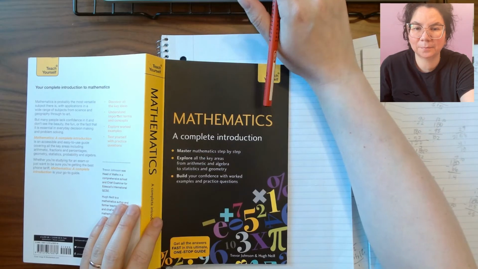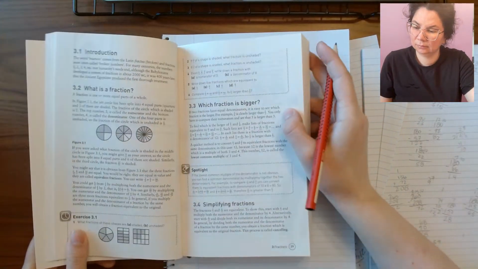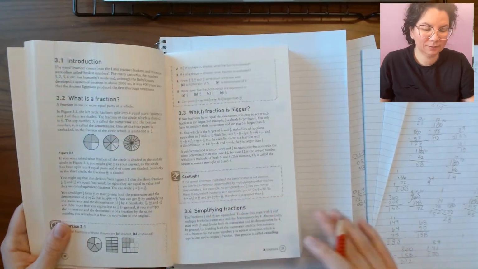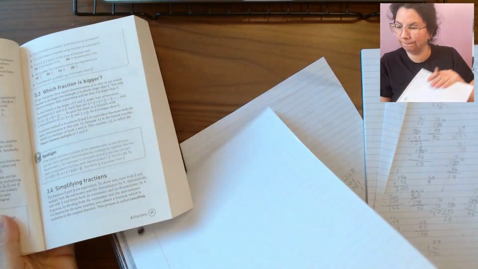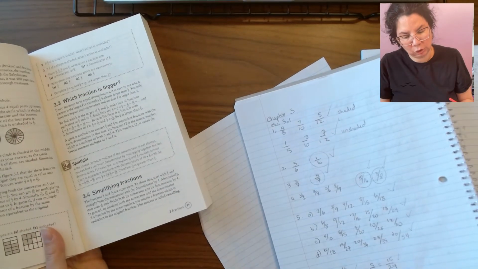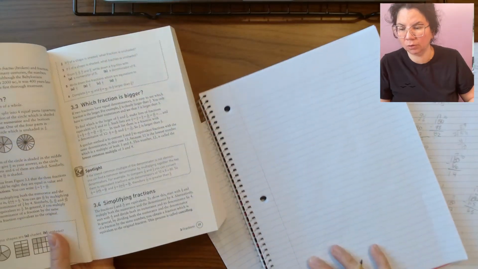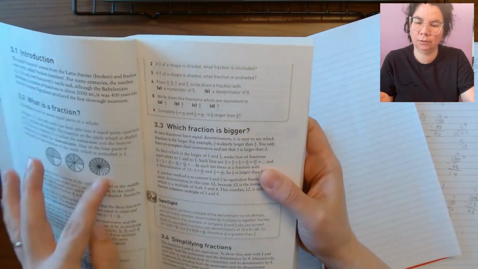So last time I was doing chapter 3 fractions, so I will continue that. So I finished 3.2 and now I'm on 3.3. So which fraction is bigger?